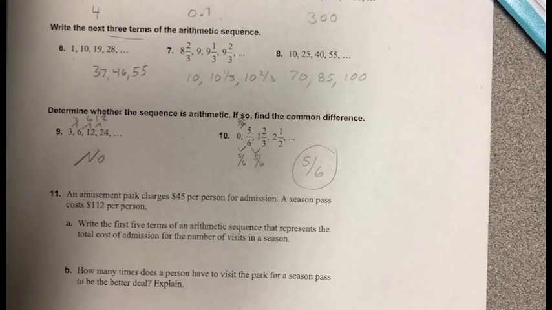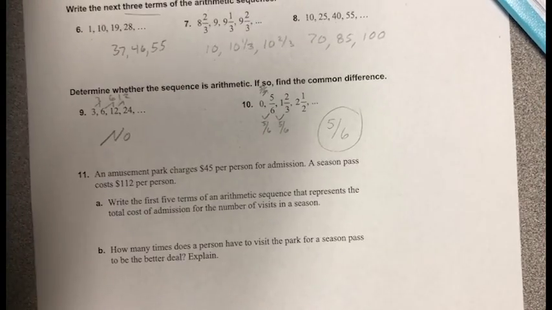All right. I'm actually going to leave 11 for you as a challenge problem, because this is a pretty easy little concept that we're doing just at the end of chapter 5.